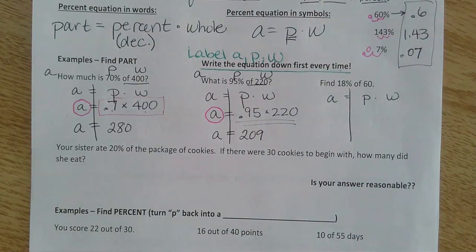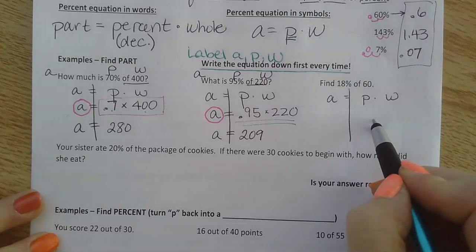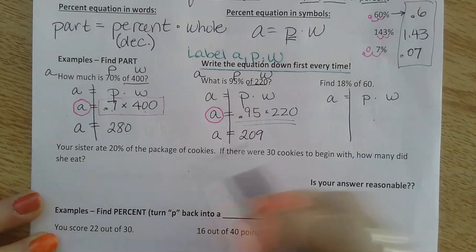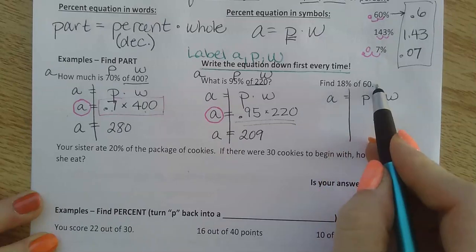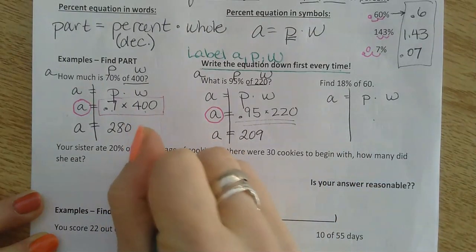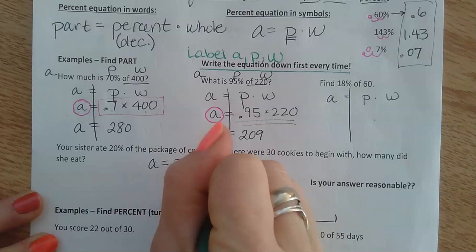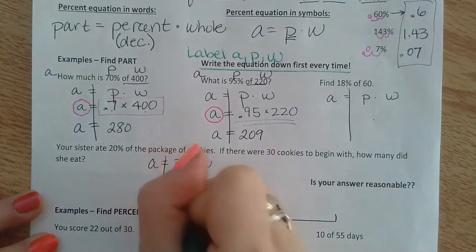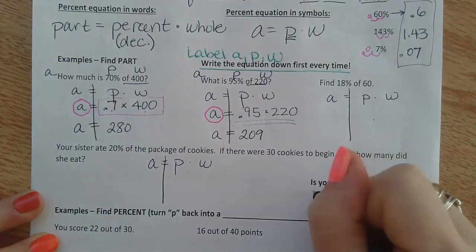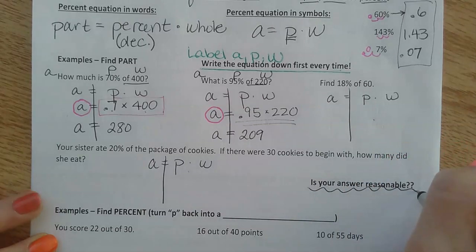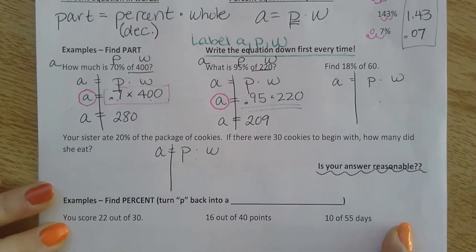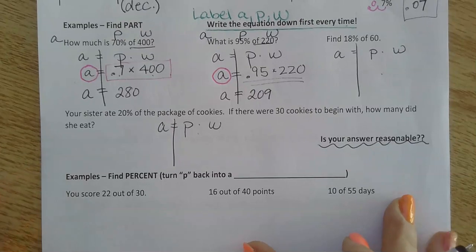Okay? All right. You try this one and the story problem. Label A, P, and W in what they give you, and then set it up. A equals P times W. Draw the line. Put everything where it goes. Remember, we're going to keep reminding you to double check, is your answer reasonable? So we'll do that when we come back and check this cookie question.